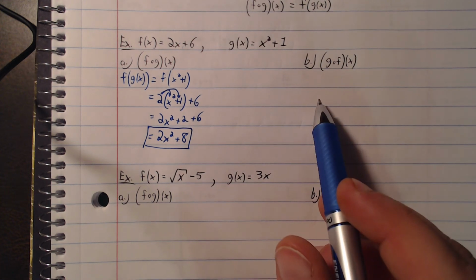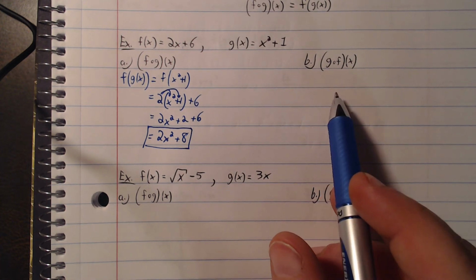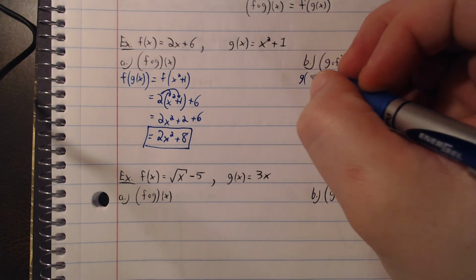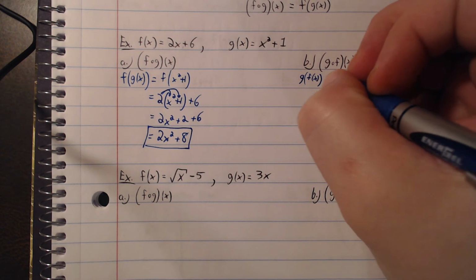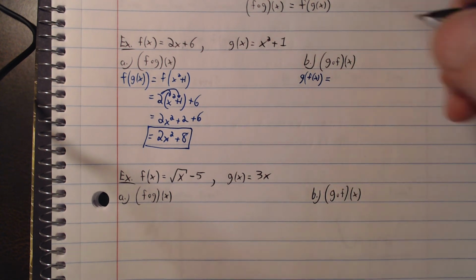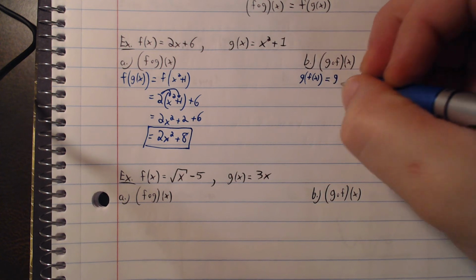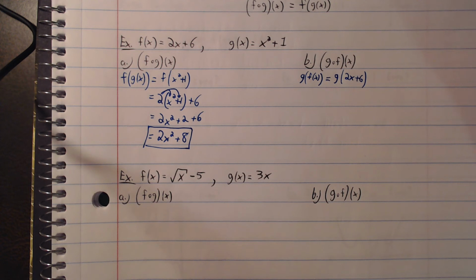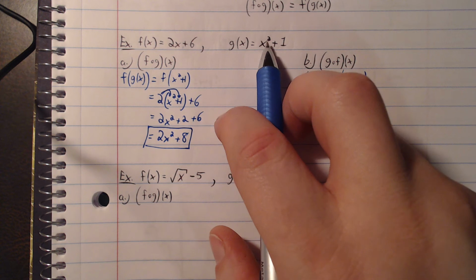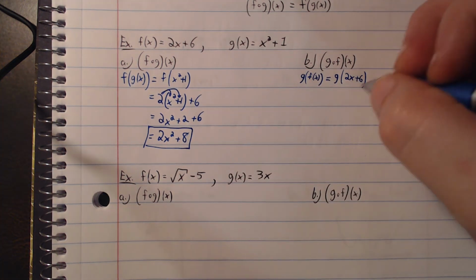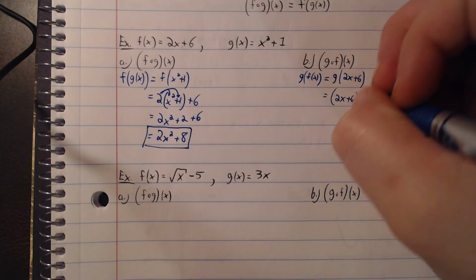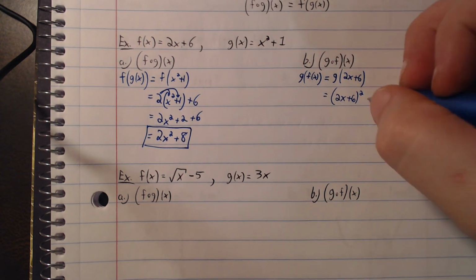This next one says g evaluated at f. Okay, well, that means I'm going to be taking g and plugging in f wherever I see an x, or g evaluated at 2x plus 6. Okay, well, what is g's function? G is something squared. That something is going to be 2x plus 6. So we've got 2x plus 6 squared, and then we're adding 1 to it.